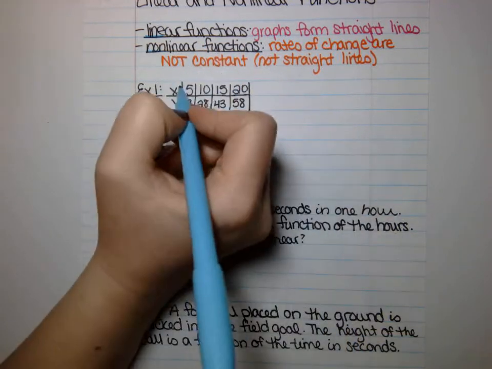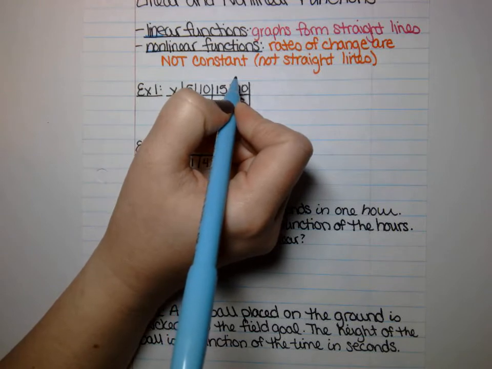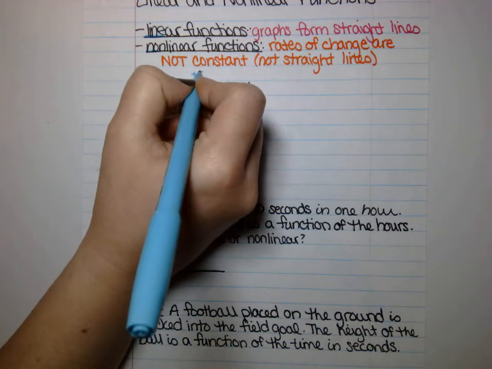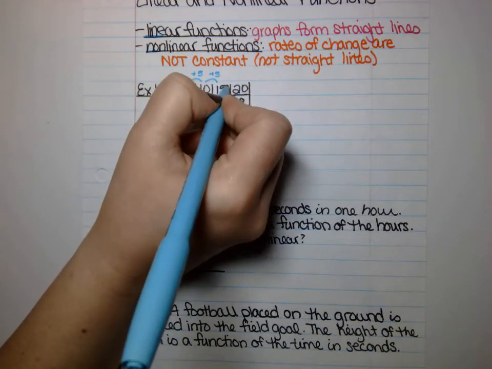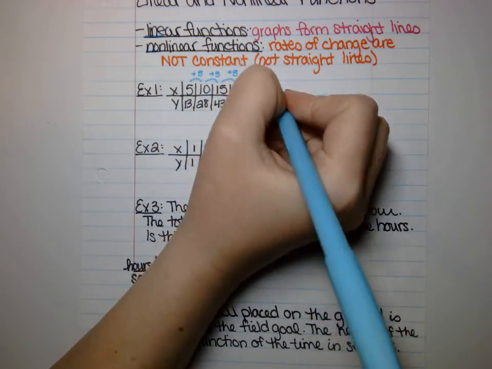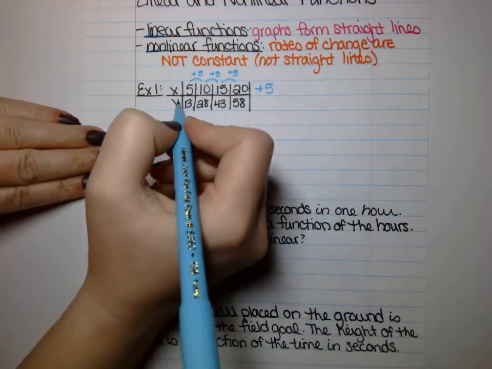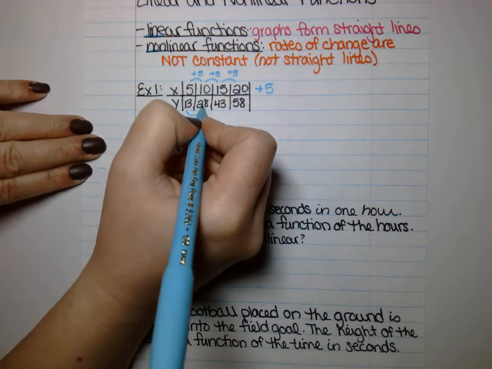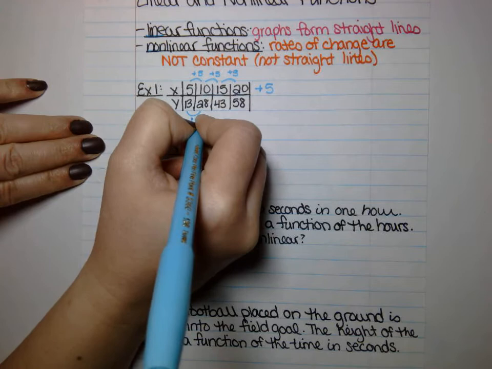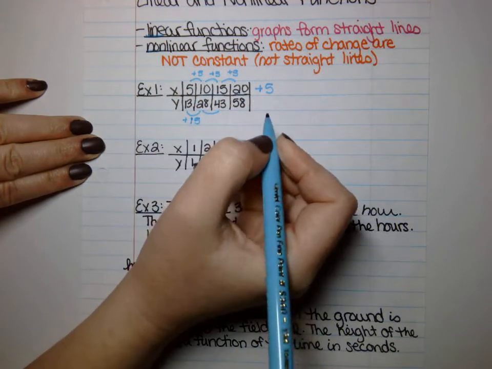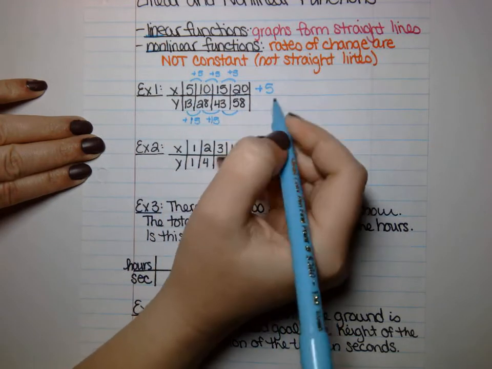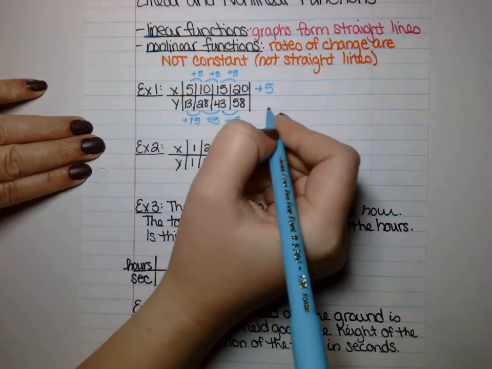If I look at examples 1 and 2, data tables, in order to figure out if it's a linear function, you're going to do your counting from one x to the next, and then from one y to the next. So from 5 to 10, I'm adding 5, 10 to 15, I'm adding 5, and 15 to 20, I'm adding 5. So my x is always increasing by 5. For my y value, 13 to 28, I am adding 15. From 28 to 43, I'm also adding 15. And from 43 to 58, I am adding 15.